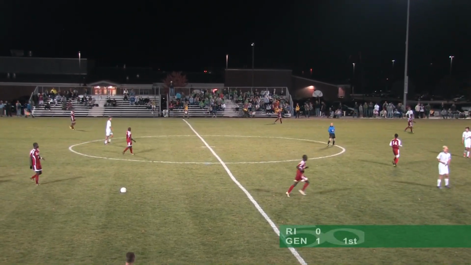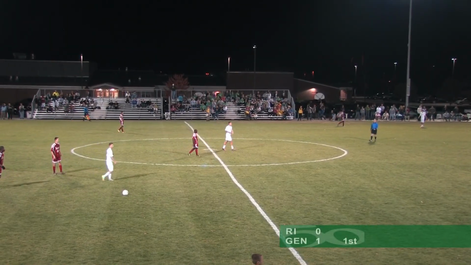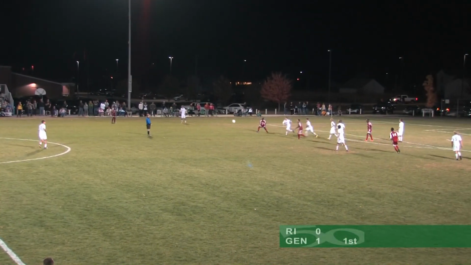There's 32:40 left in this first half. Geneseo on top 1-0. Winner plays United Township Saturday at 11 a.m. right here.